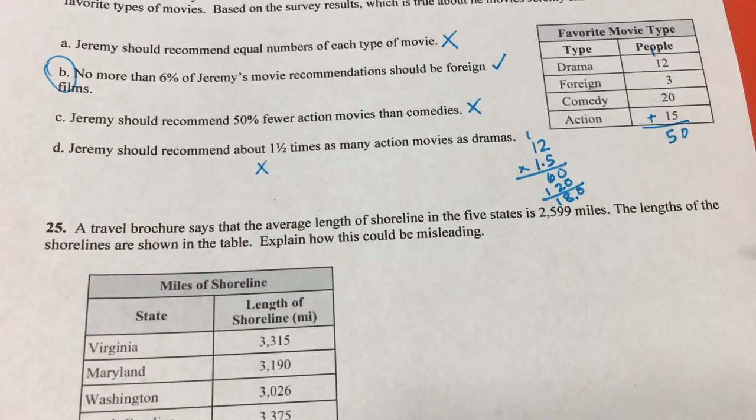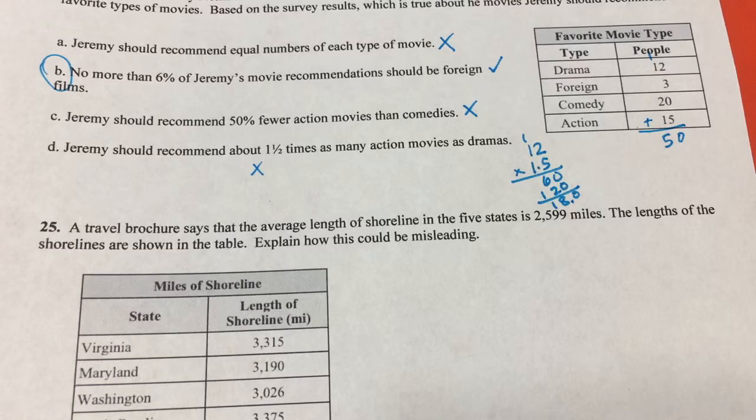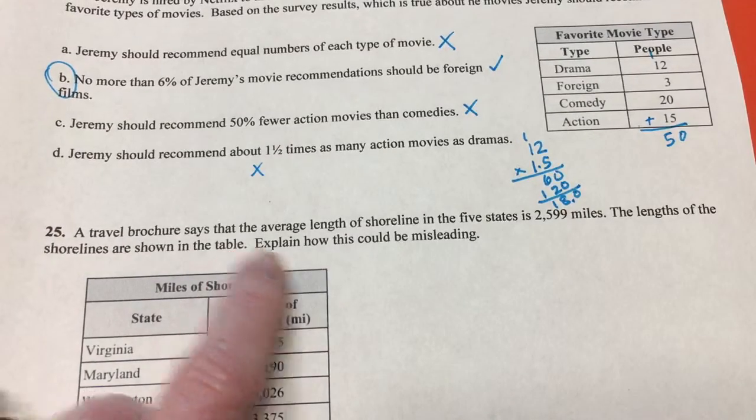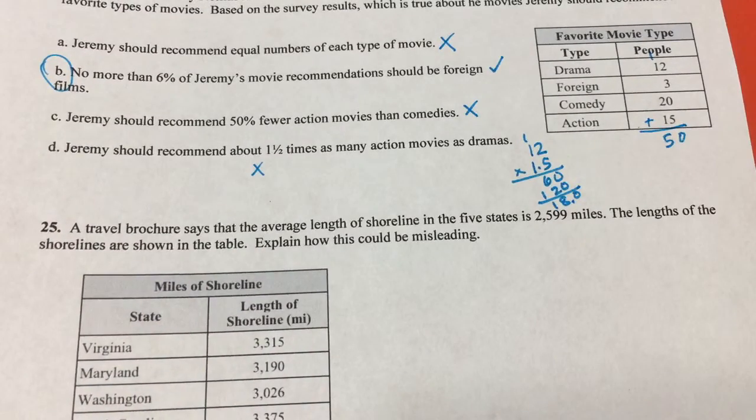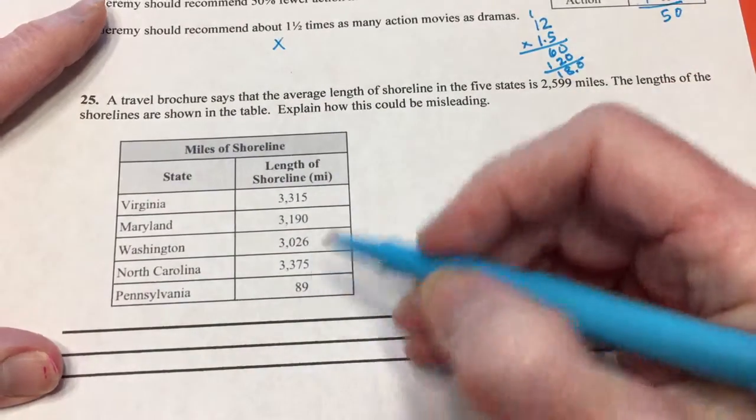A travel brochure says the average length of shoreline in the 5 states is 2,599 miles. The lengths of the shorelines are shown in the table. Explain how this could be misleading. All right, so first I'm just going to see if the average length is really 2,599. So I'm going to remember average is mean. So I need to just add these up.